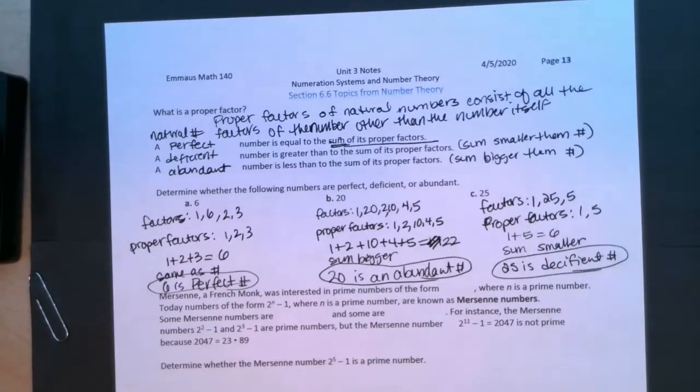Okay, now there's other things that we could talk about in number theory, but I'm going to stop here for a moment to give you a breath and maybe do some practice problems, and then we'll come back and talk about Mersenne.